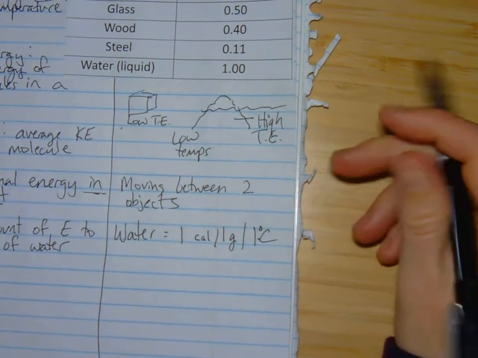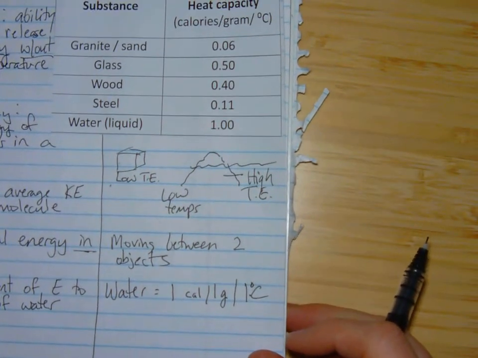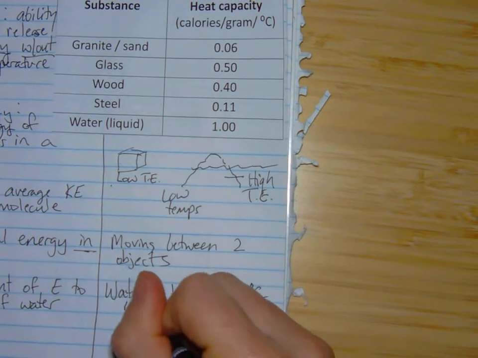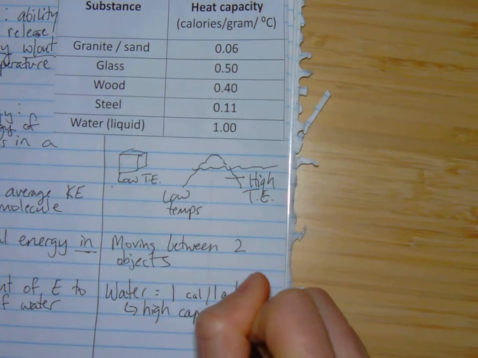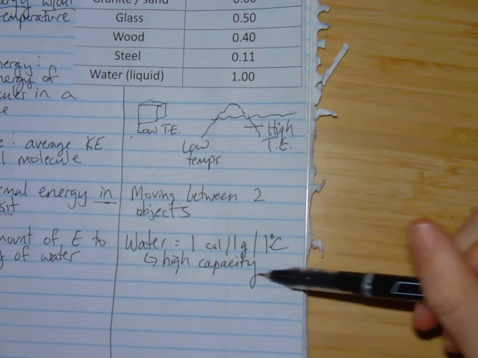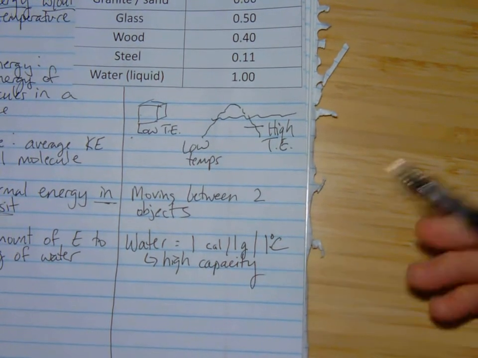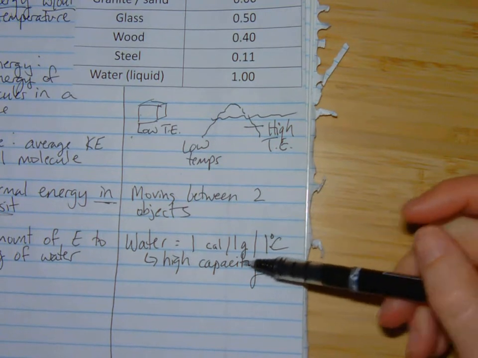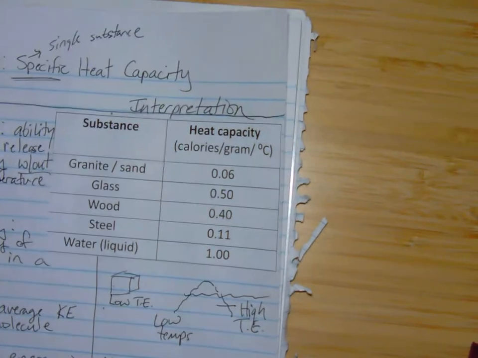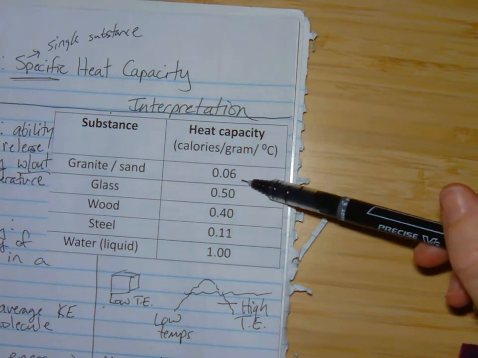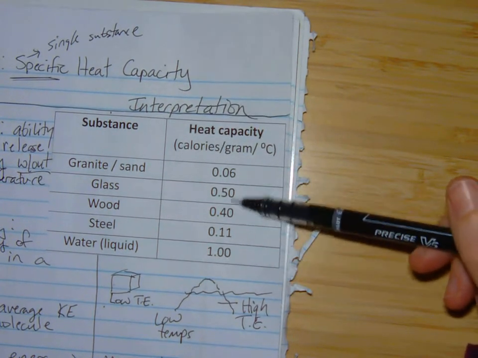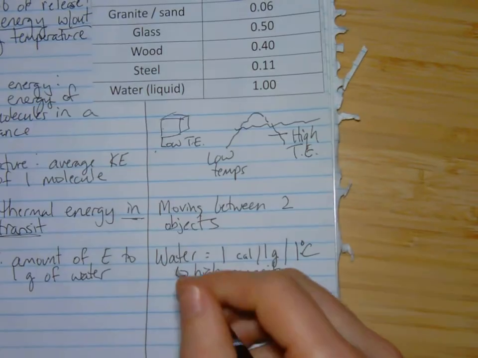So if we look at this table, water has a really high capacity. It takes a lot of energy to make it change its temperature one way or another. A great absorption or a great release to make it change its temperature. But if you look, which of these is the lowest? The lowest heat capacity, looking for the smallest number, is granite or sand.